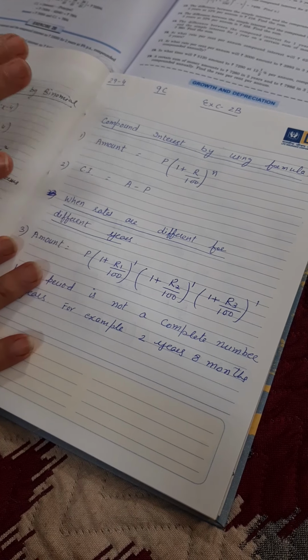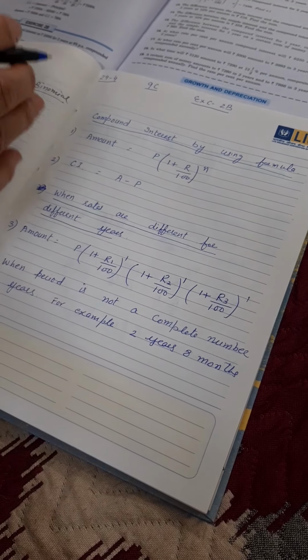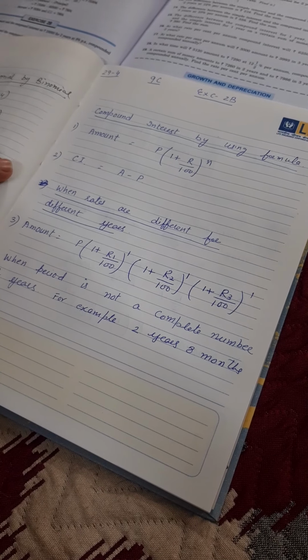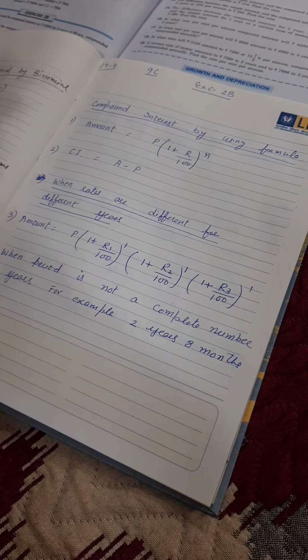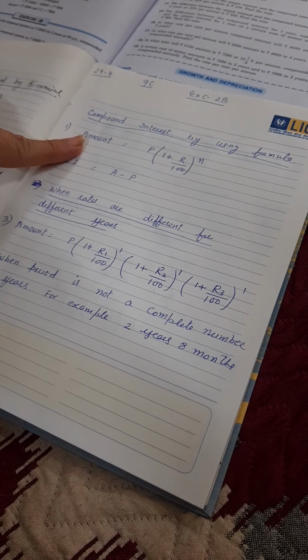See, you have already done exercise 2A of compound interest. Let's today start with 2B. To do 2B, they have given us certain formulas. First one is the formula to find amount.